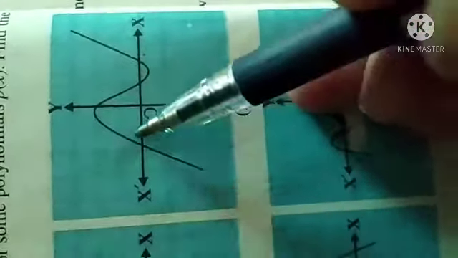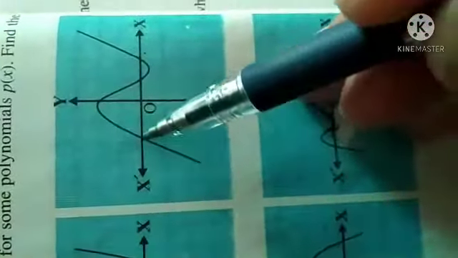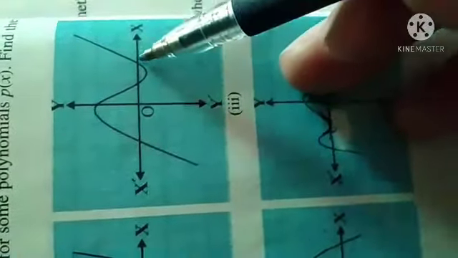In the third part, the line is crossing the x-axis. How many times? 1, 2, 3. 3 times. So right here, the third answer is 3 zeros.